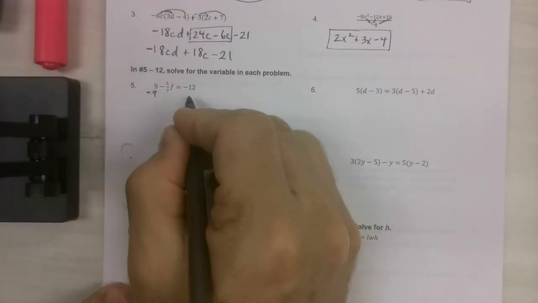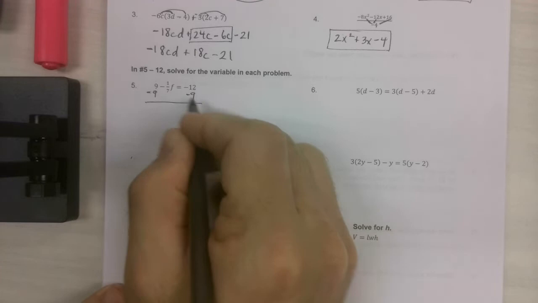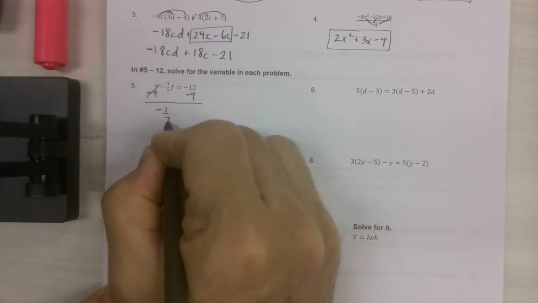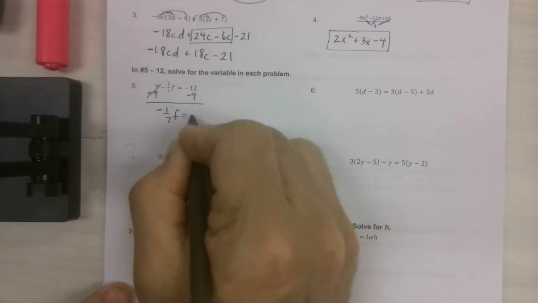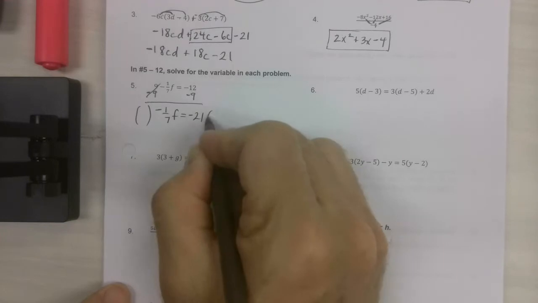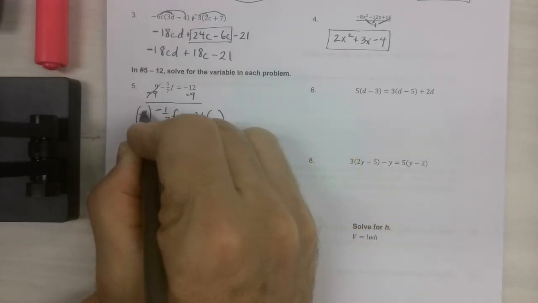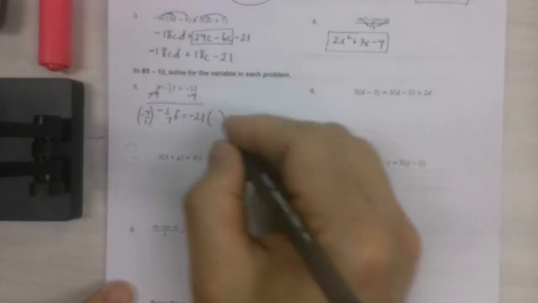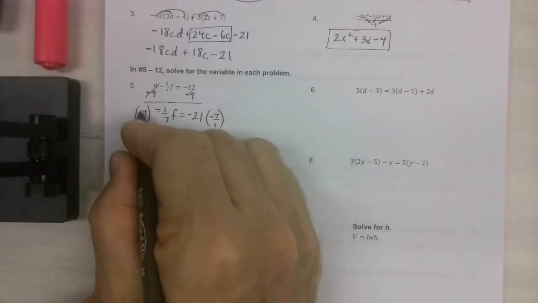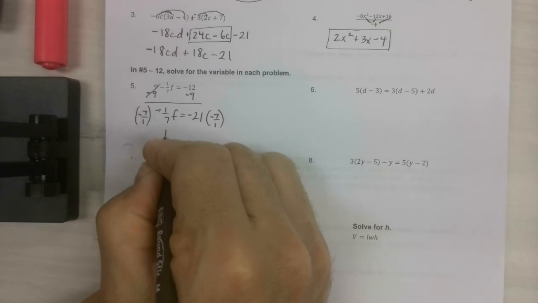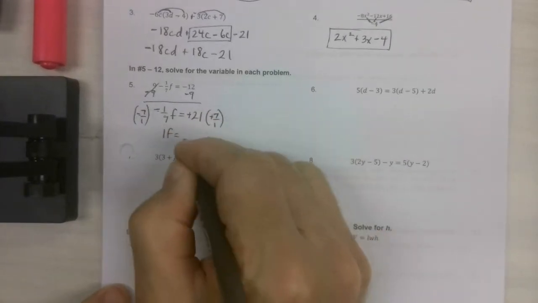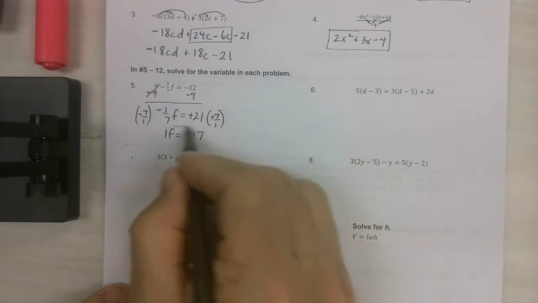This one, we're going to subtract 9 from both sides, per chunk, and then this comes down. Negative 1/7 f equals negative 21. We're going to multiply by this fraction's reciprocal. So that'd be negative 7. If you want to think of it as negative 7 over 1, you can. And then a negative times a negative is positive, and anything times its reciprocal is just 1. So we get 1f is, 2 negatives make a positive, and this would be 147.